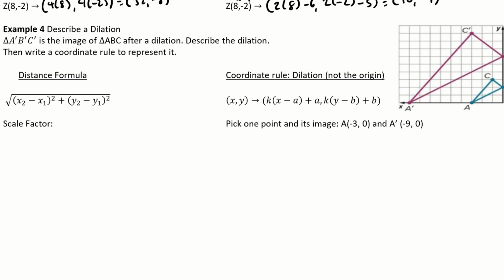And then they said A prime, B prime, C prime, that's the image after a dilation. So obviously it went from this small one to this big one, and therefore it is a reduction. So we know we have a reduction. I'm sorry, not a reduction, an enlargement, from small to big. So that's an enlargement. Let me put in here, it's an enlargement in this case.